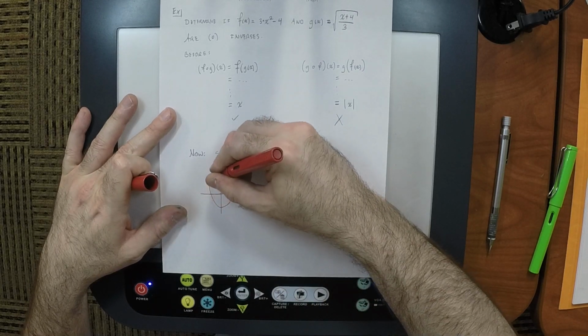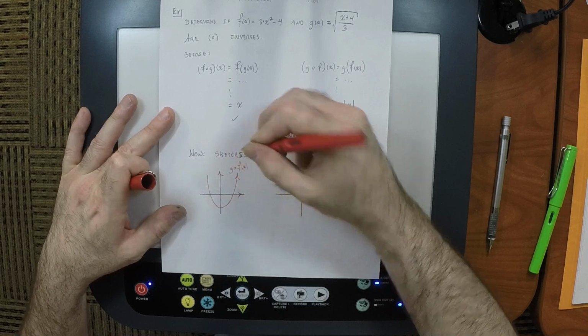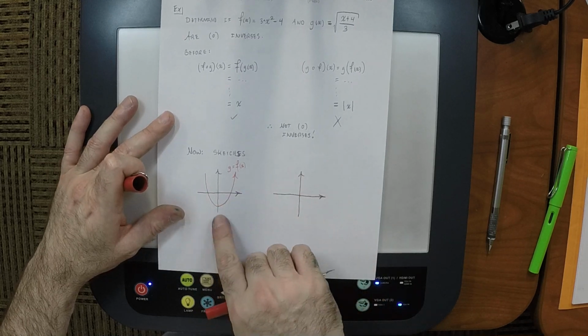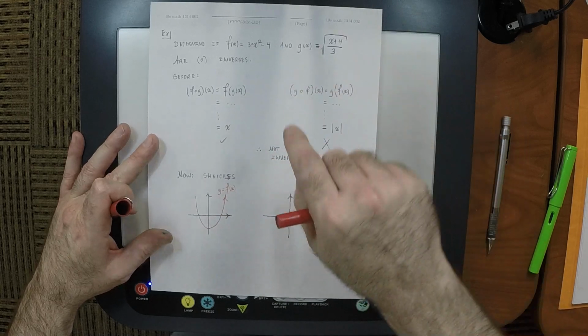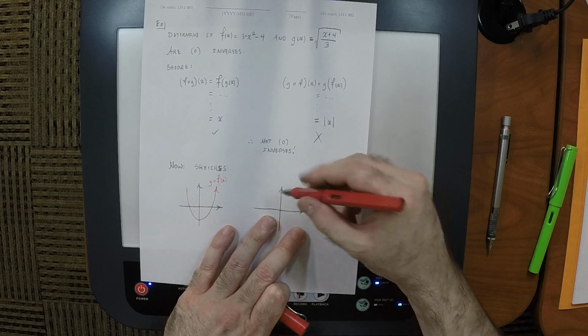So if you were to sketch that function, it would look like this. You know, make a table of values and plot some points. It would end up looking like that. And if you were to plot g, make a table, plot some points, g would end up looking like this.